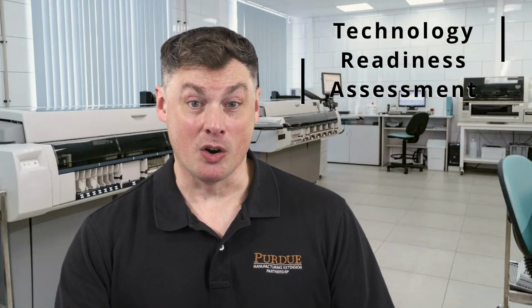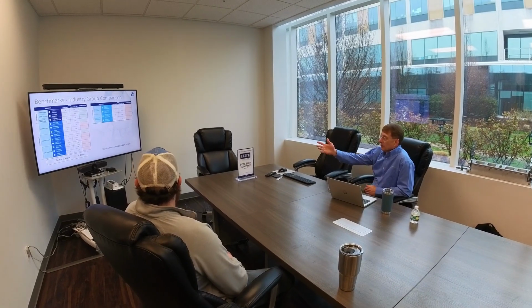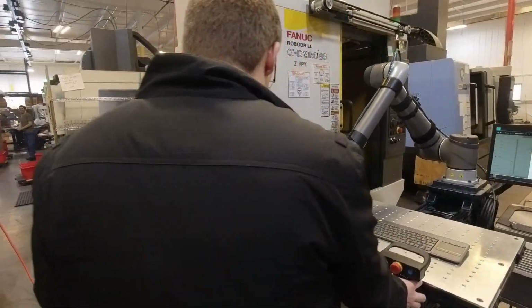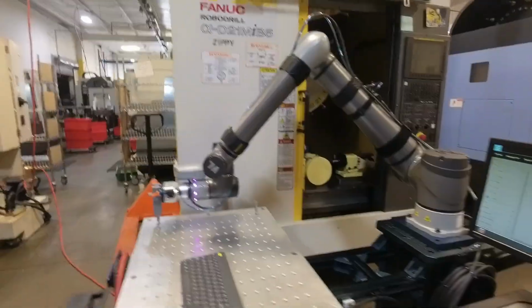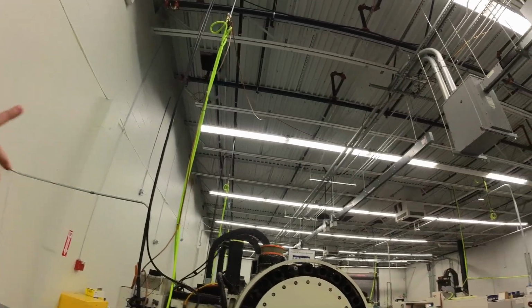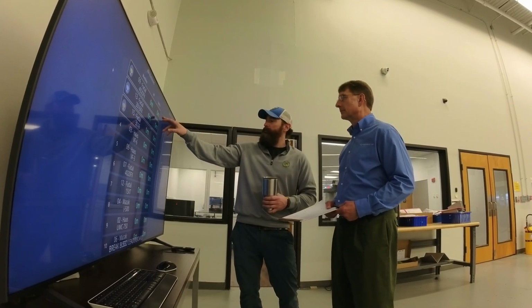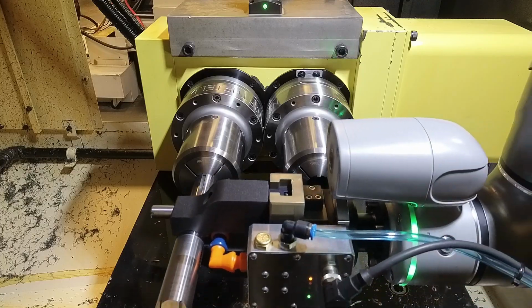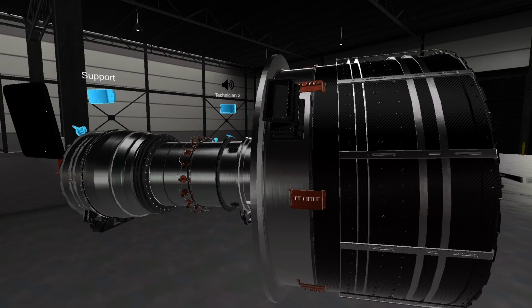The topic for our first module is how to conduct a Technology Readiness Assessment, or TRA. This is a structured process used to evaluate, implement, and integrate new technology into its operations. For a manufacturing facility, conducting a TRA helps assess the readiness of people, processes, and infrastructure, and the systems to support the successful deployment of new technologies like automation, robotics, Internet of Things, artificial intelligence, and more.